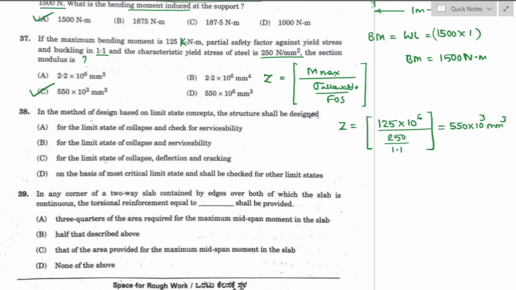Question number 38. In the method of design based on limit state concepts, the structure shall be designed for the limit state of collapse and check for serviceability. Option A is the right answer.